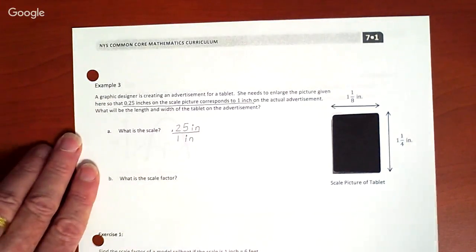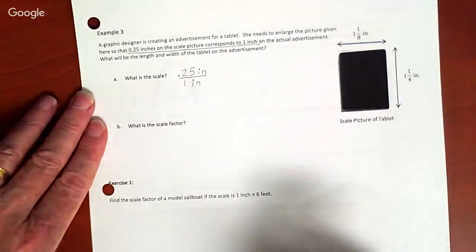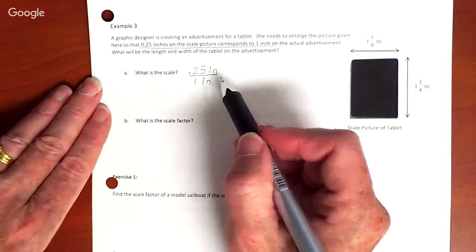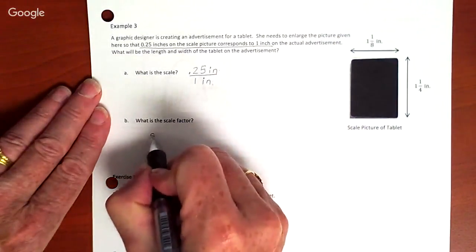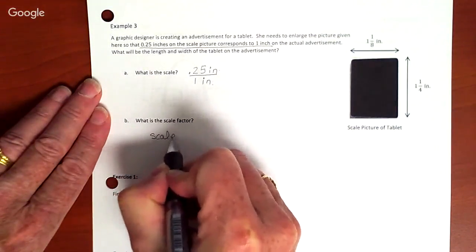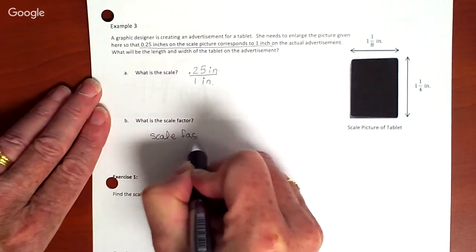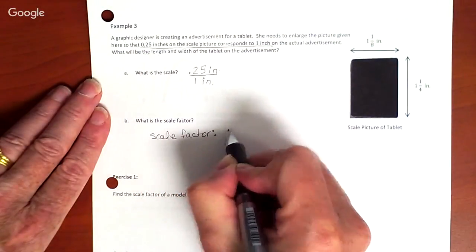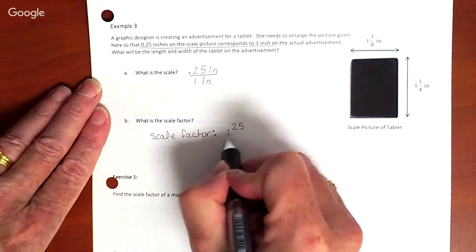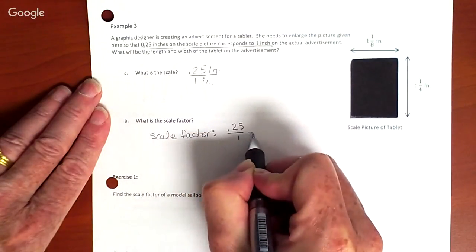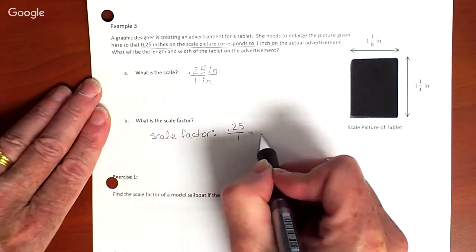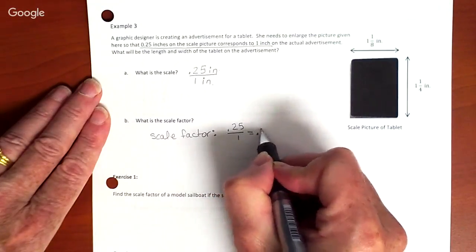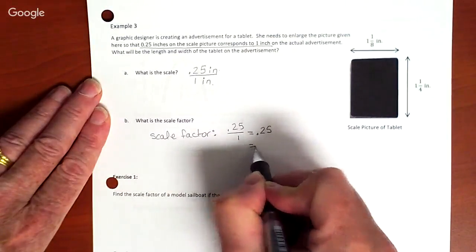Our scale factor, because it's already inches over inches, we already have the same units of measure. Our scale factor then is 0.25 over 1, or 0.25. And we want to change it to a fraction, which would equal 1/4.